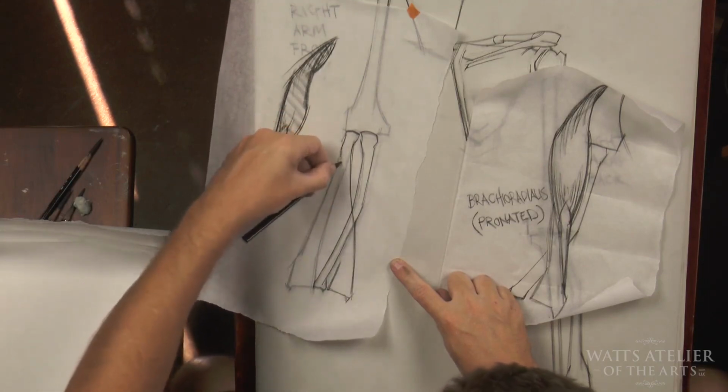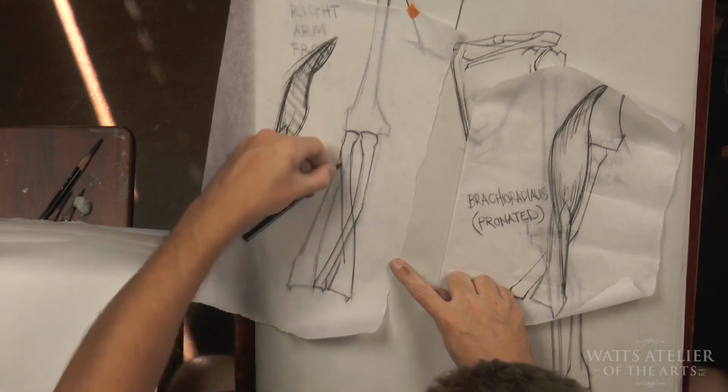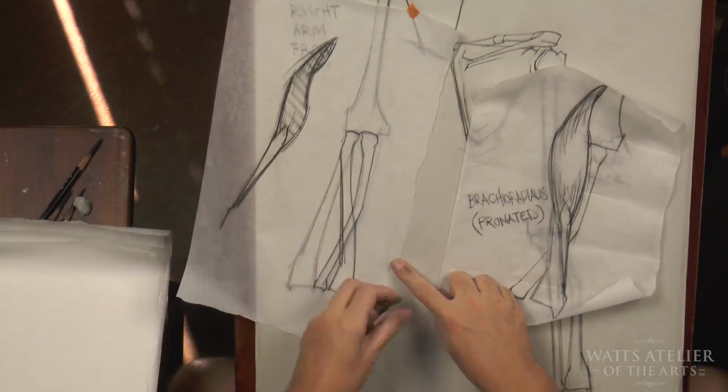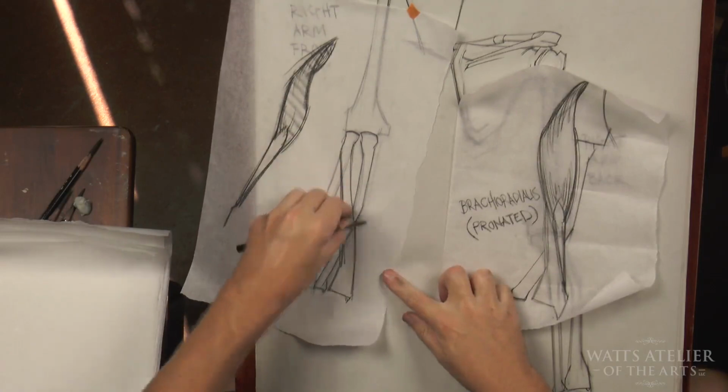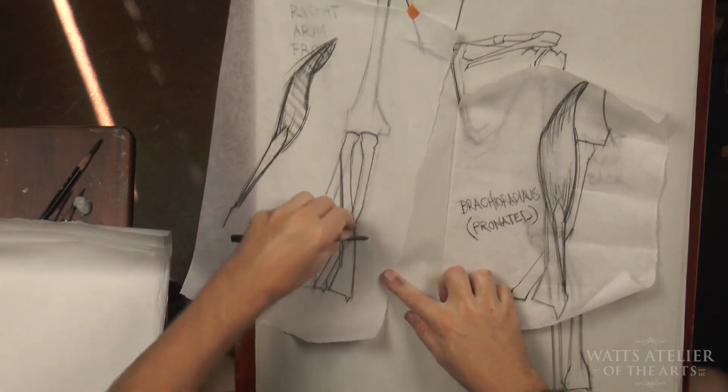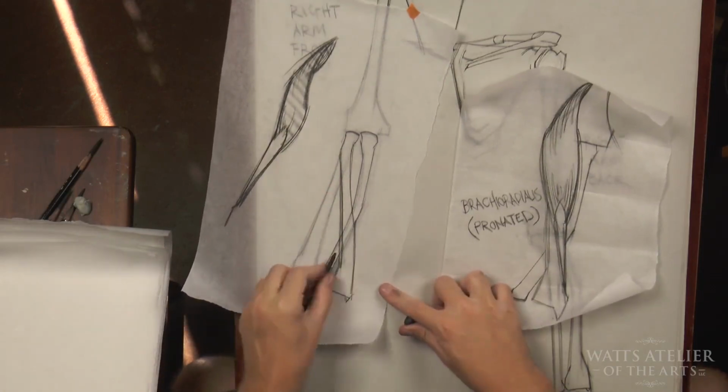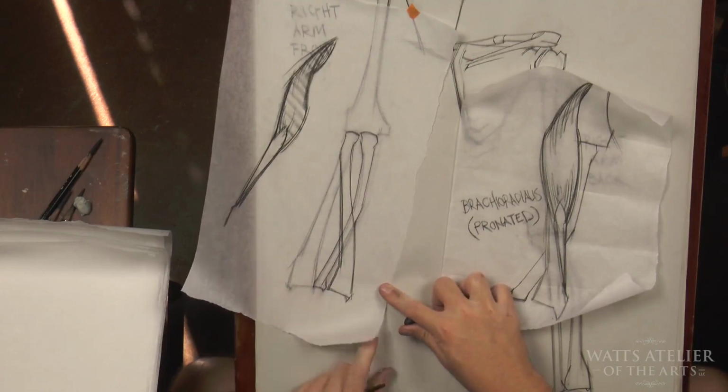This, I think. Yeah, there we go. So now they do this, right? So we went from supinated to pronated.